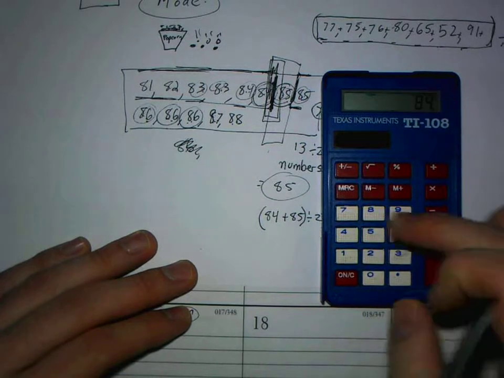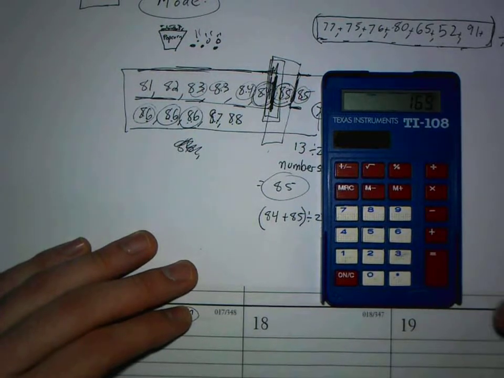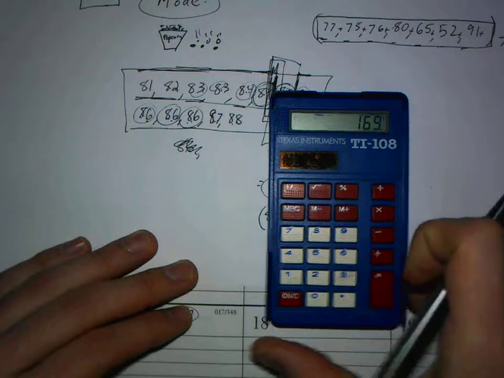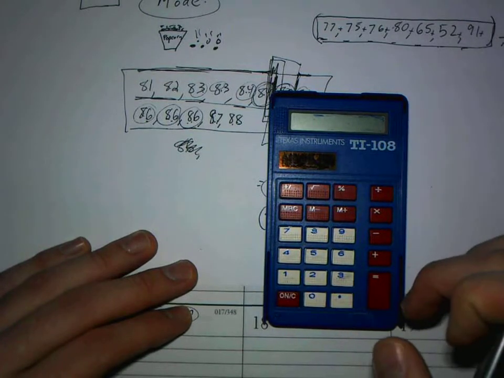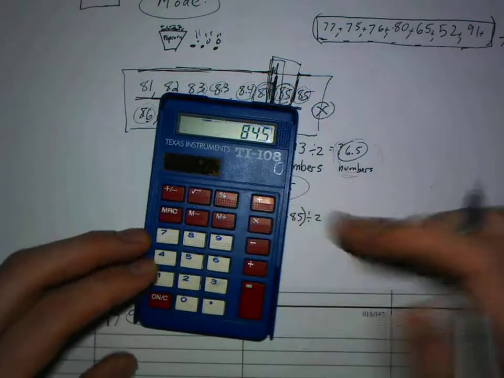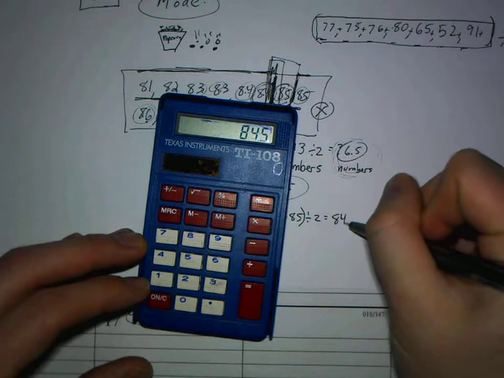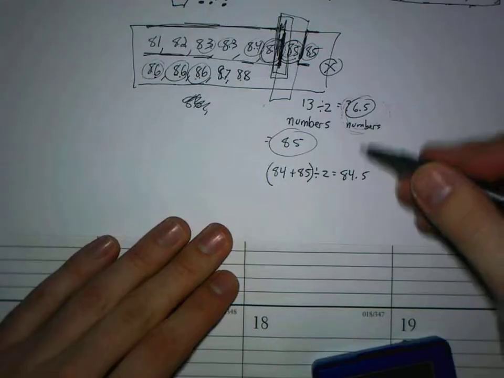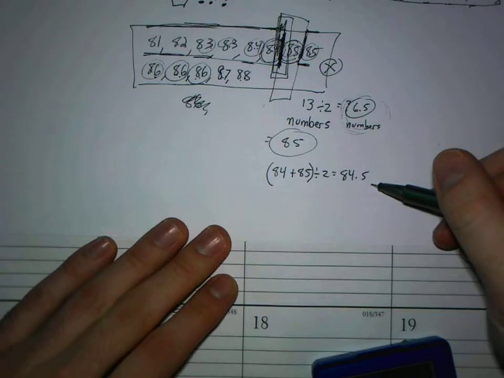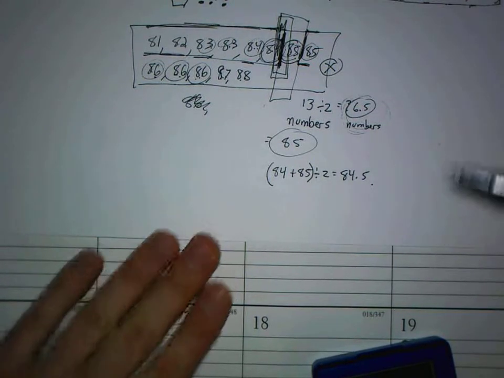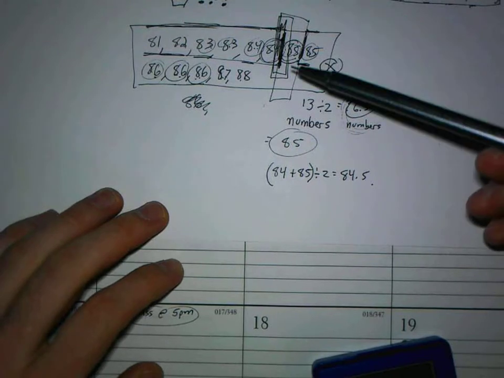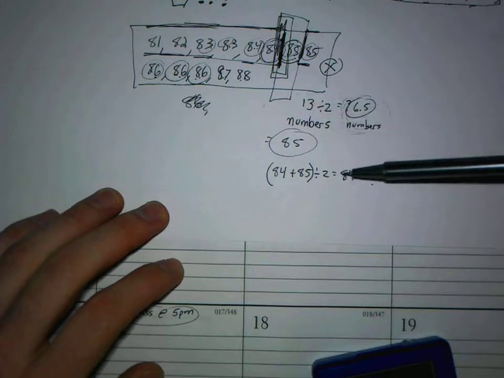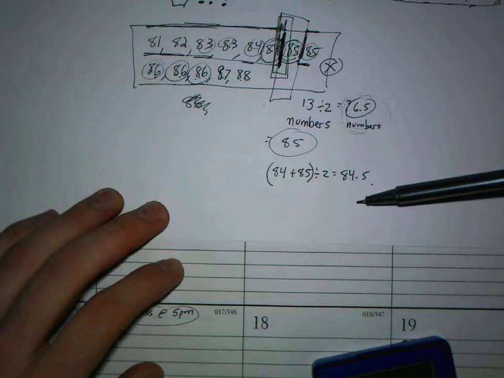84 plus 85 equals 169. Move it into the light. And now divide it by 2. 84.5. So the correct, most accurate answer would be 84.5. Does that make sense? I liked your idea, Barry. That's not bad. But we need to be a bit more precise with it.